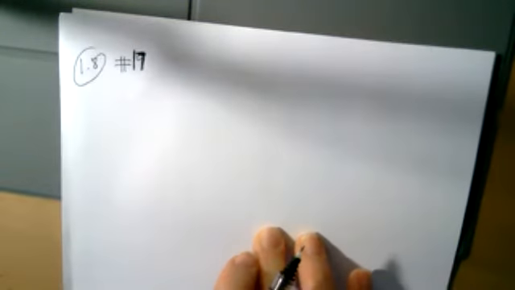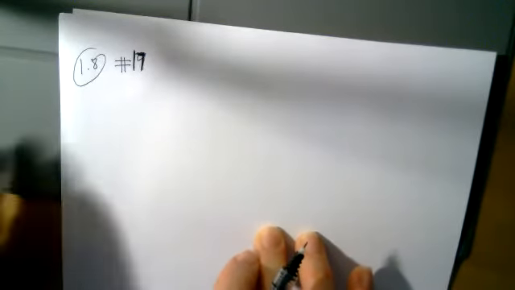And James is asking me number 17. I'll look at 17 first because I want to use 19 as an introduction to our new topic. So I do 17 first.